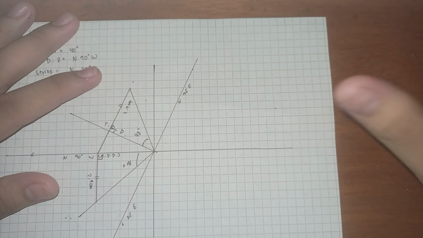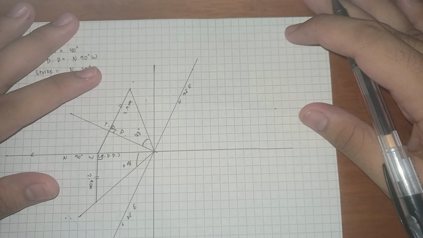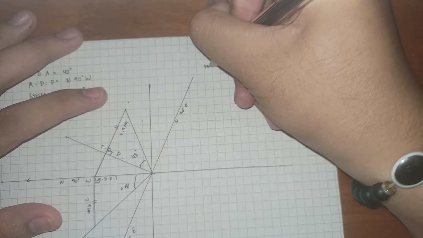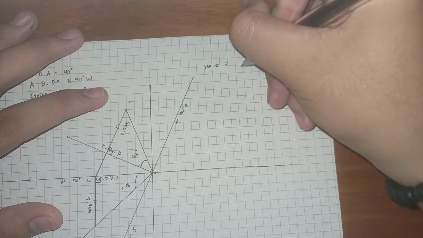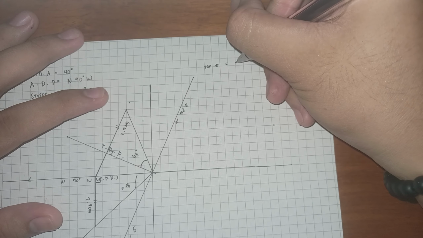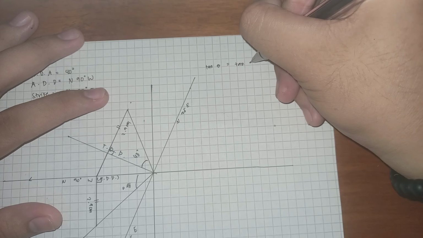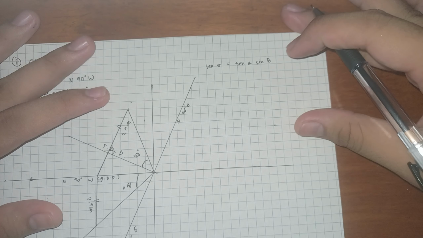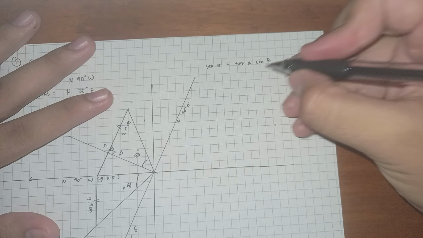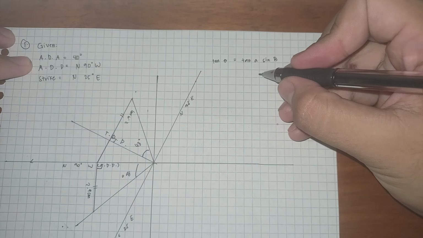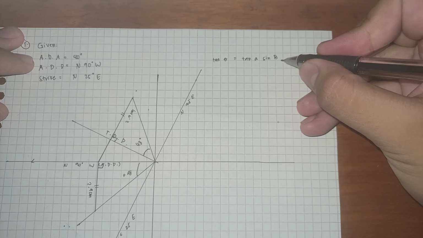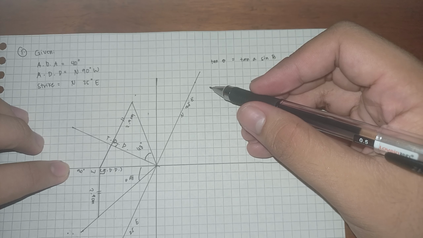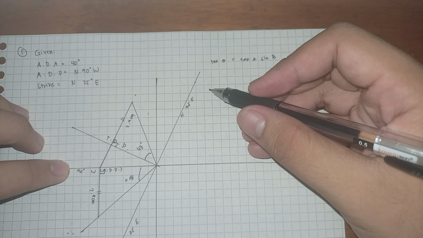So now, how will we verify our answer? So for true dip direction, for the trigonometric, we will be using tangent of theta is equal to tangent alpha sine beta. So, unsa ni na mga values? So, our alpha is the apparent dip angle. Our beta is the difference of your strike to your apparent dip direction.